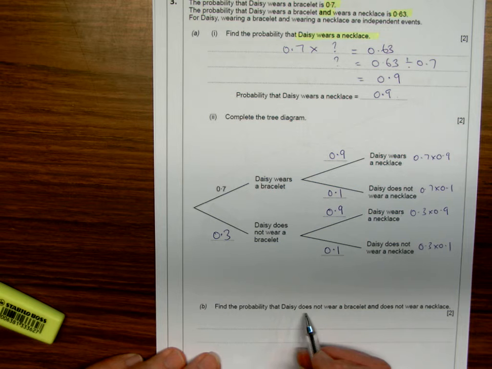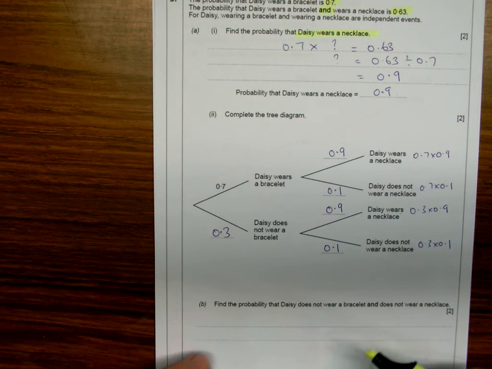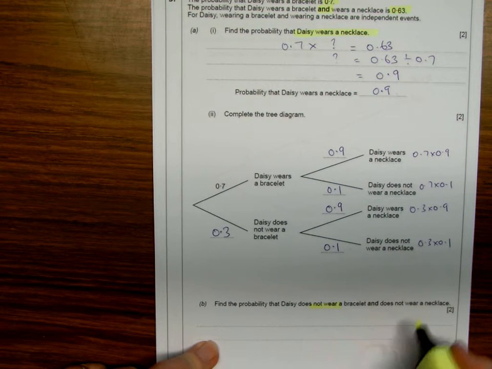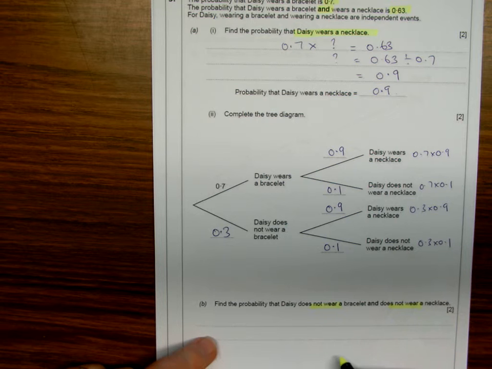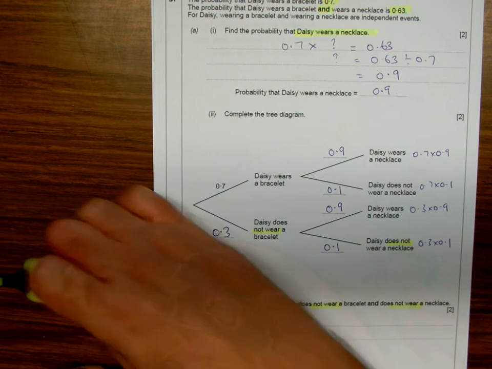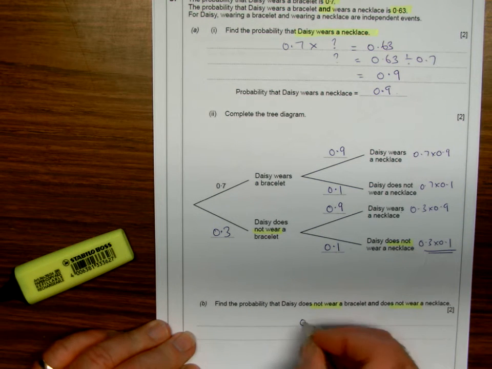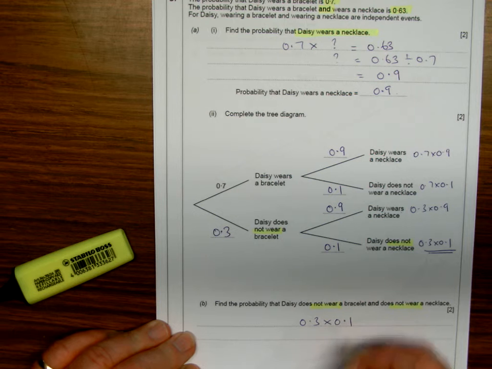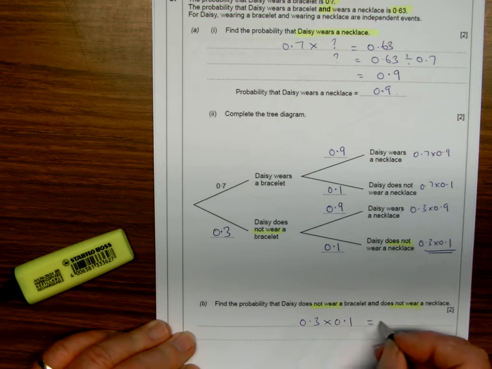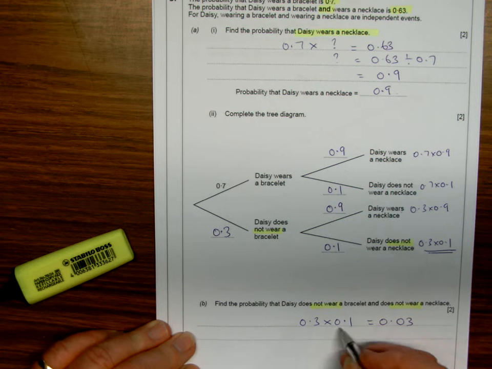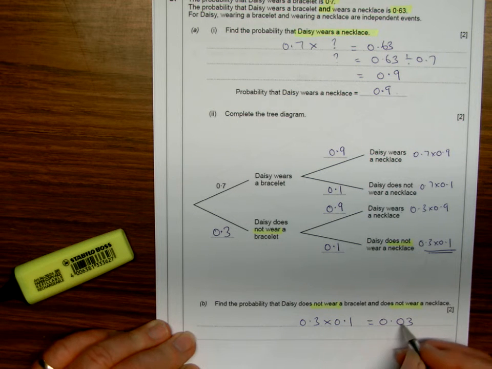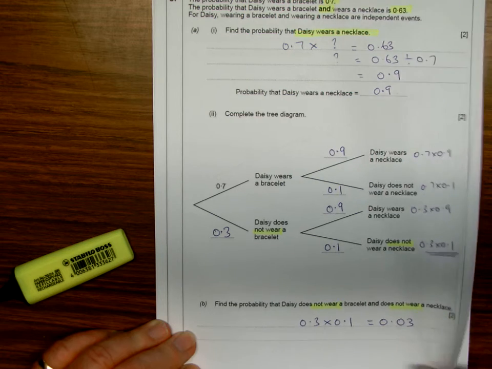So I want the probability Daisy does not wear a bracelet and does not wear a necklace. So does not wear a bracelet is there, does not wear a necklace is there, so the route I'm taking is that one there, 0.3 times 0.1, and that gives me an answer of 0.03. 3 ones are 3, it's only a single digit, so I need to put that nought in there to make a decimal, 0.03.